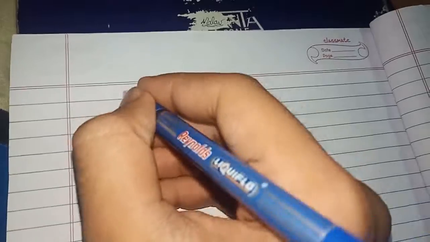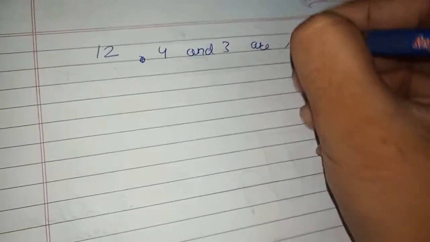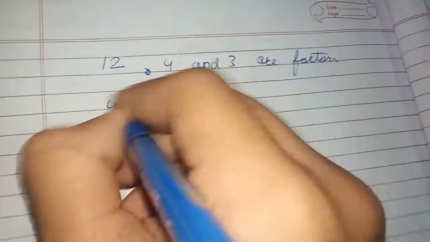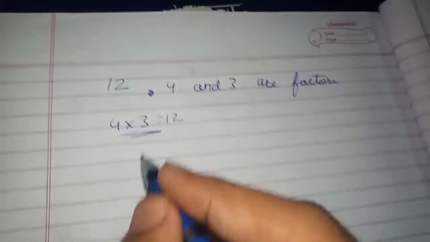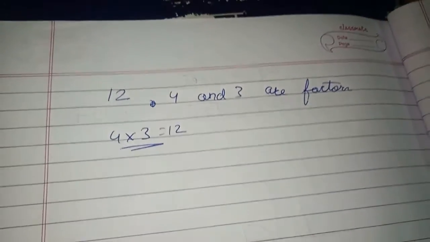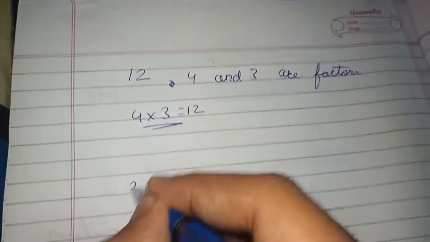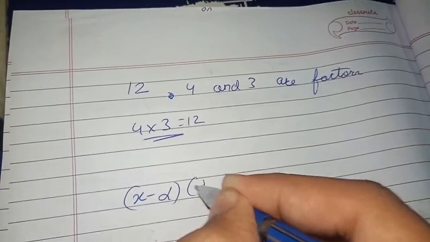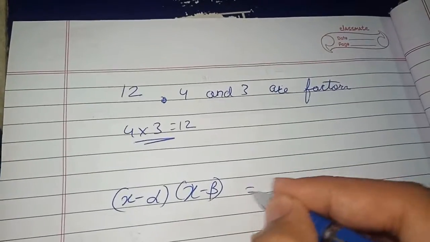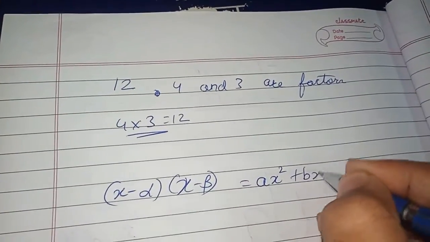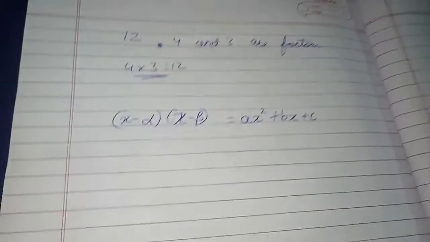So here now let me ask you, if you have a number 12 and it is given that 4 and 3 are factors, therefore you can write that 4 into 3 is equal to 12. You can write like that. Similarly, we know that x minus alpha and x minus beta are factors of ax square plus bx plus c. So we can write that x minus alpha into x minus beta equals ax square plus bx plus c.